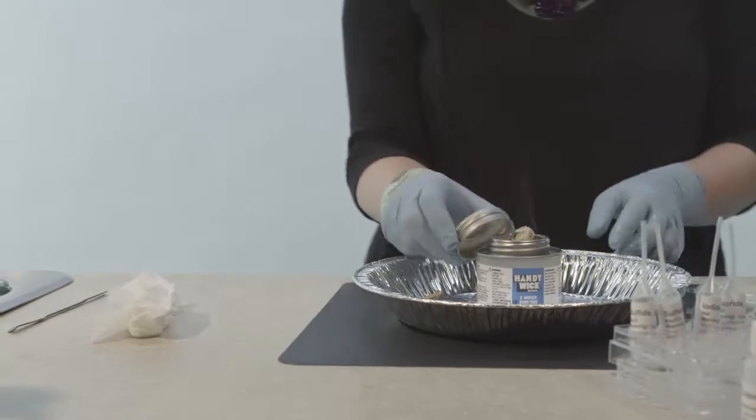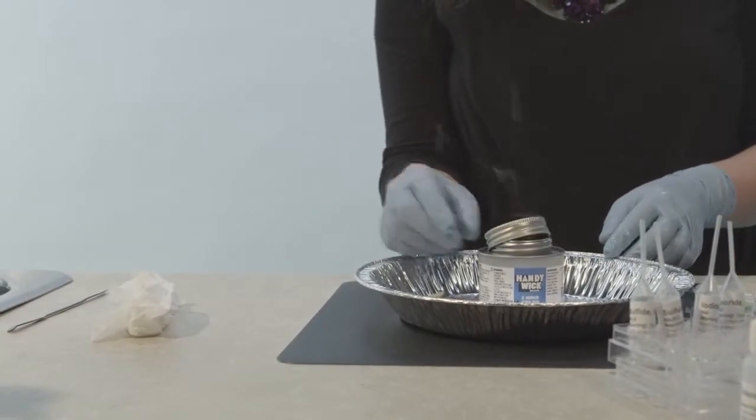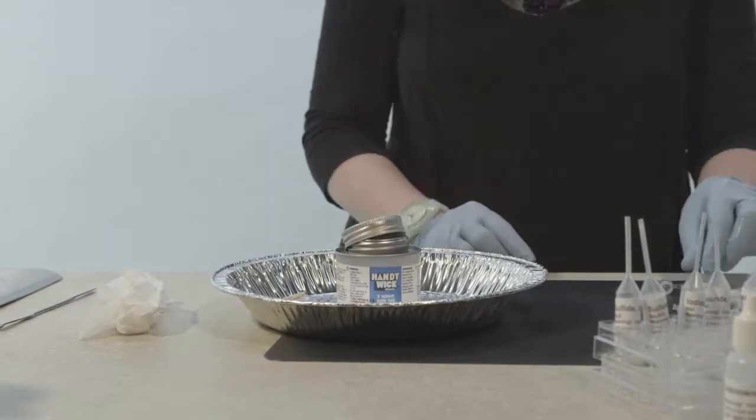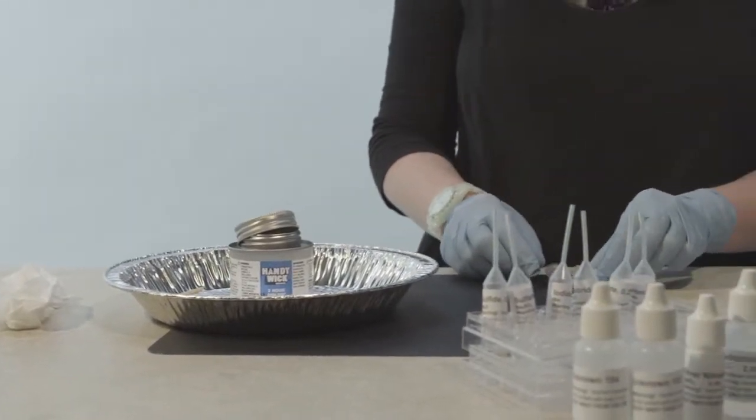Extinguish the flame of the burner by carefully placing the cap on top of the flame. Do not screw the cap onto the burner until the burner has completely cooled.